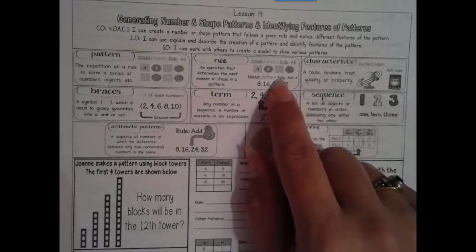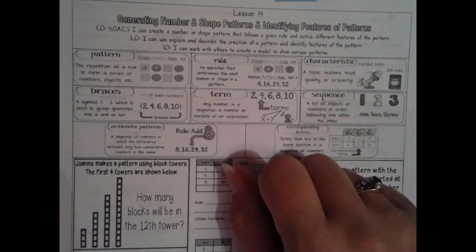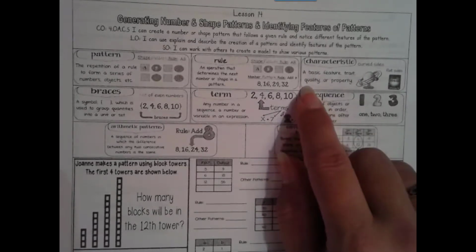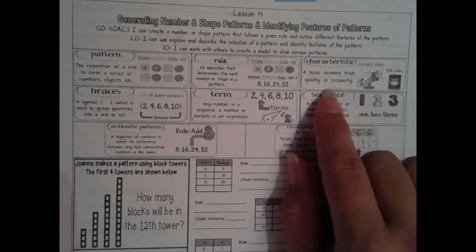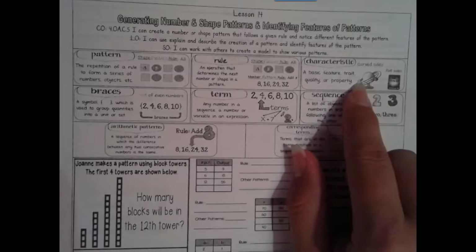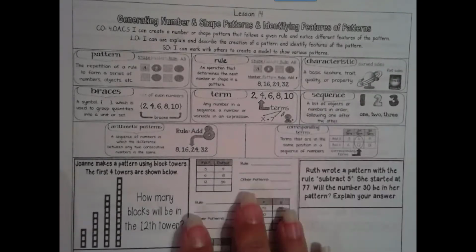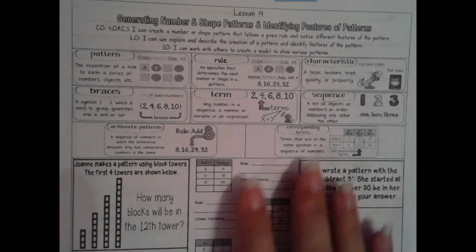This number pattern says the rule is add 8. So 8, 16, 24, 32. We're adding 8 each time in that rule. Characteristic, a basic feature, trait, quality, or property. So something that you notice about those certain things. Like here, it has some curved sides, this has flat sides. So just looking at features of it.